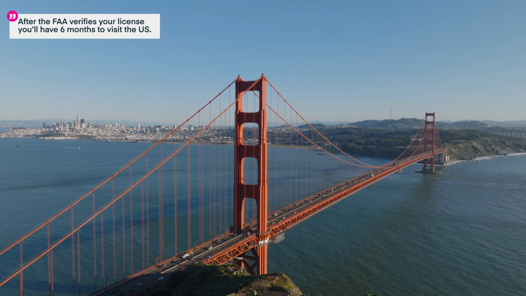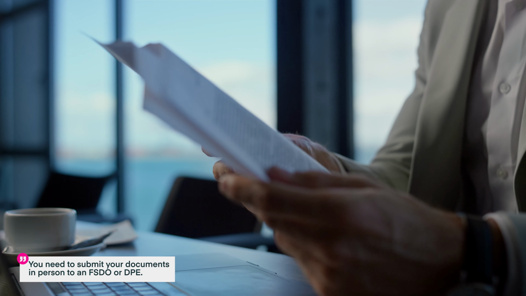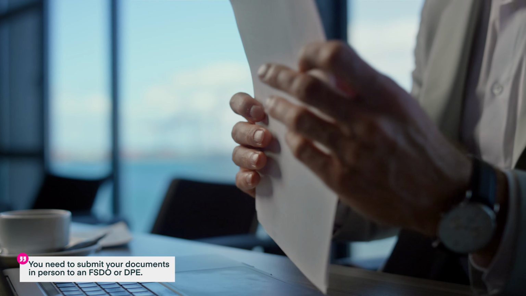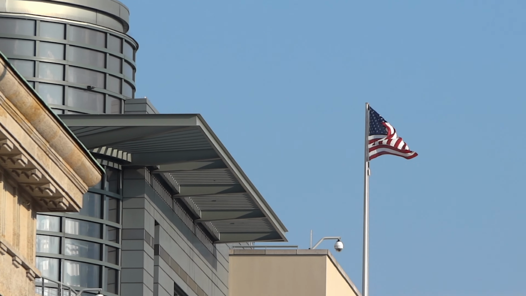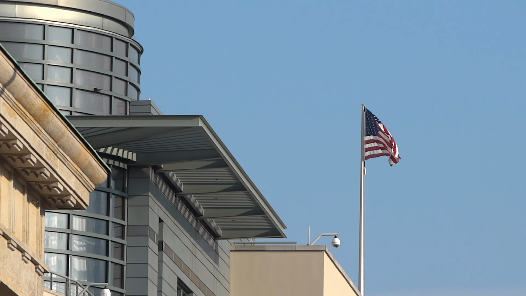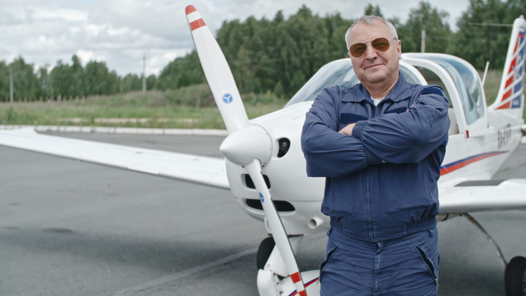After the FAA verifies your license, you'll have 6 months to visit the United States. During your trip, you'll need to submit your documents in person to a Flight Standard District Office, also called FSDO, or to a designated pilot examiner called DPE. A FSDO is like a small FAA office, and a DPE is like a senior flight instructor that's certified by the FAA to conduct check rides and sign paperwork.